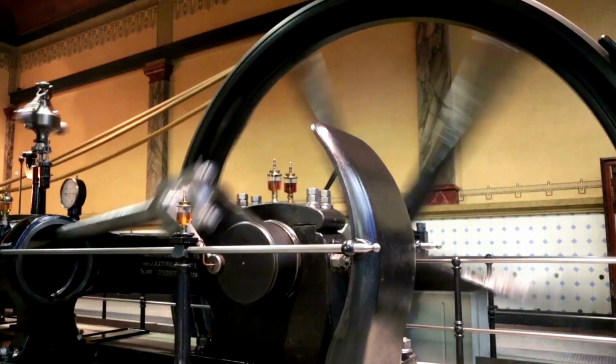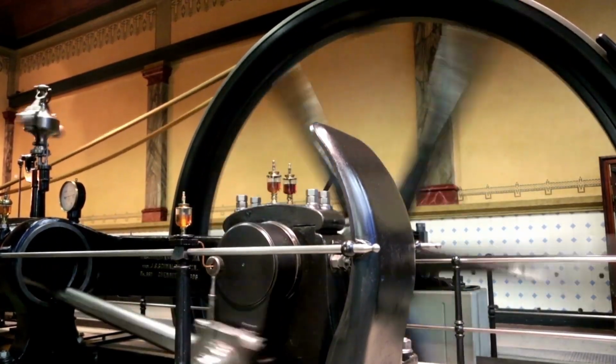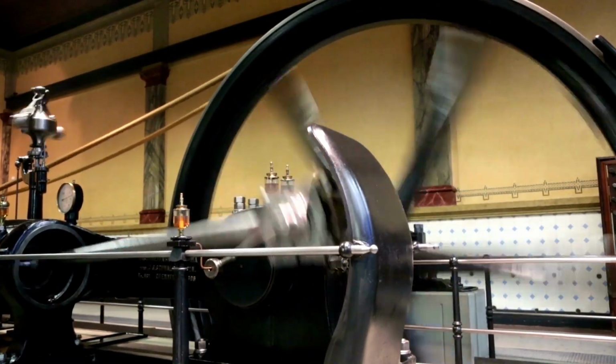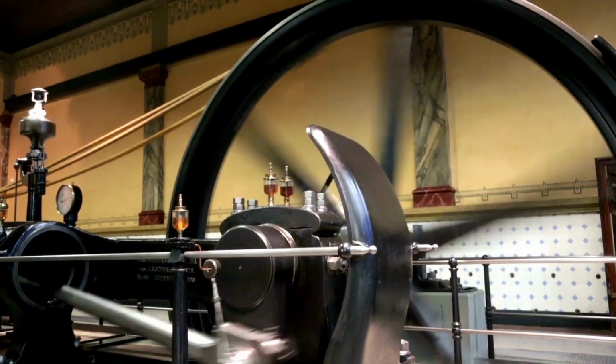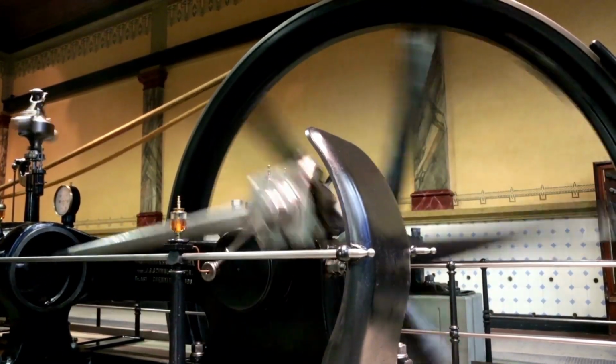3. Piston. The piston is a metal cylinder with a tight-fitting seal that slides back and forth inside the cylinder. The steam enters the cylinder and pushes the piston one way, then exits the cylinder and lets the piston move back the other way. This movement is what creates the power that drives the engine.